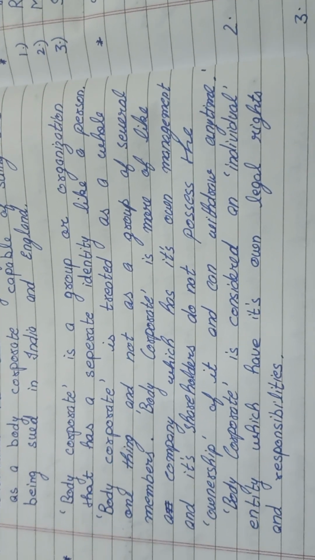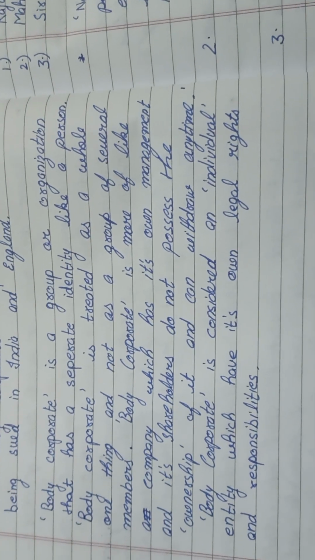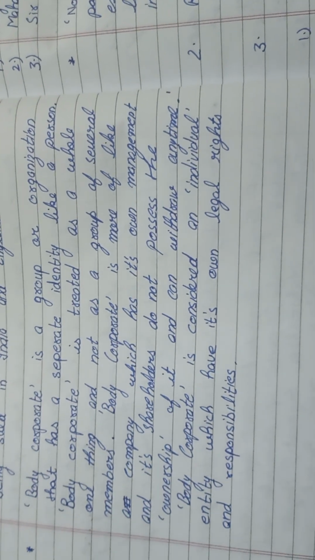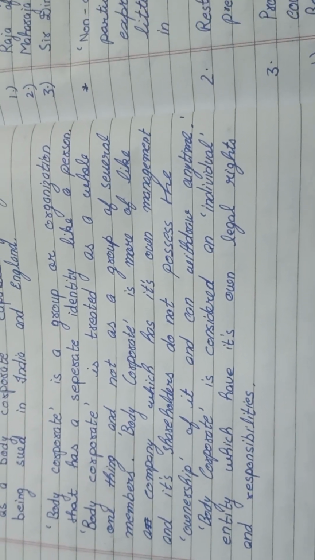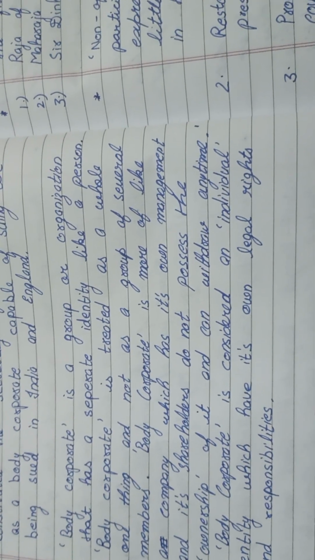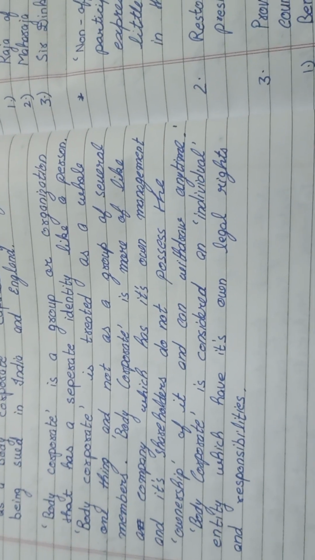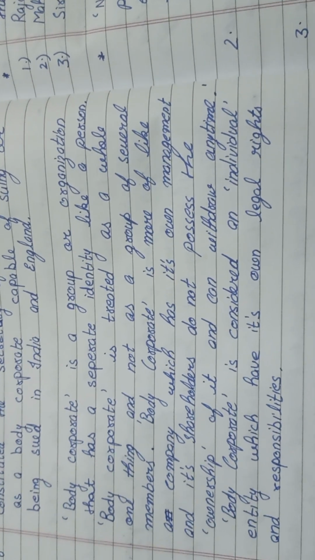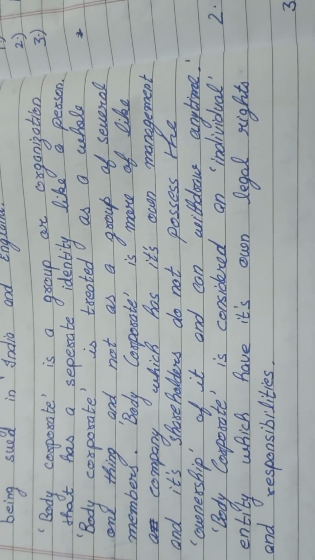But imagine a company where the company is referred to as him or her or it. The company is treated as a particular entity, a particular person, and not something that is made up of people, but a complete person himself. Just like our organs constitute our body, and we treat this group of organs as a body, right? Similarly, imagine a company which consists of different organs, and we treat the company as a complete body now, not a group of organs, but a complete separate entity, a body. Body corporate is treated as a whole, one thing, and not as a group of several members.